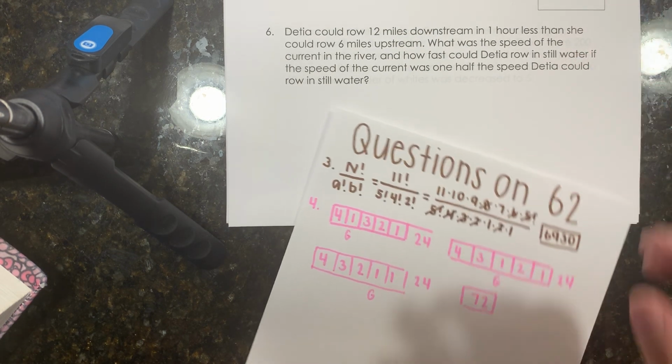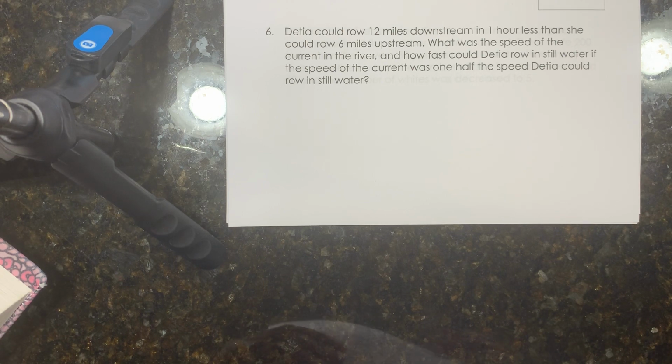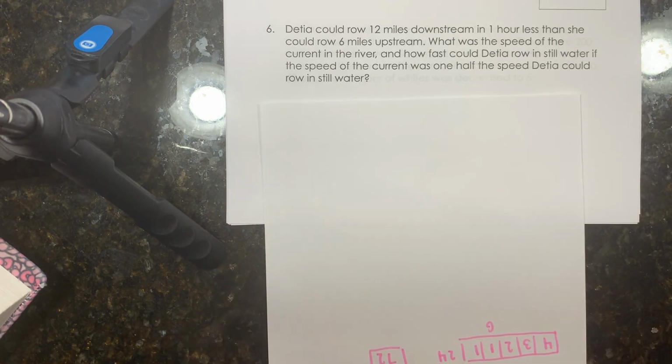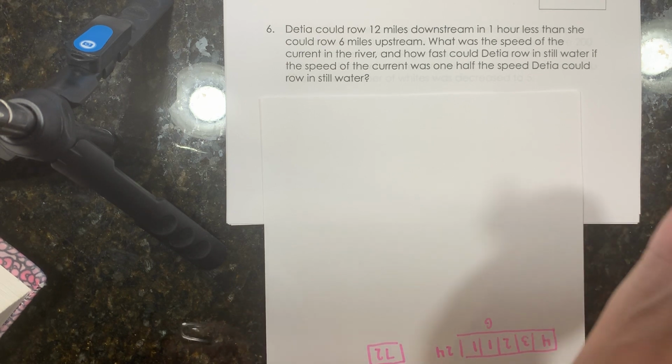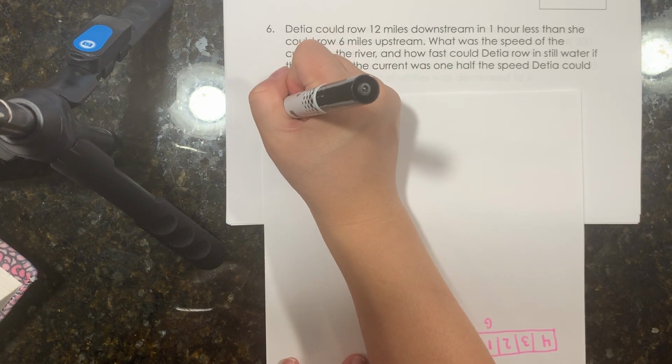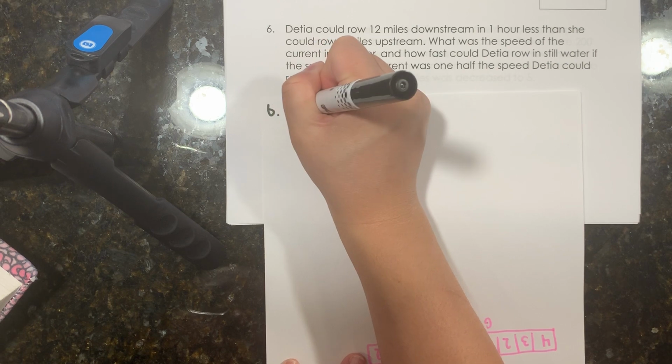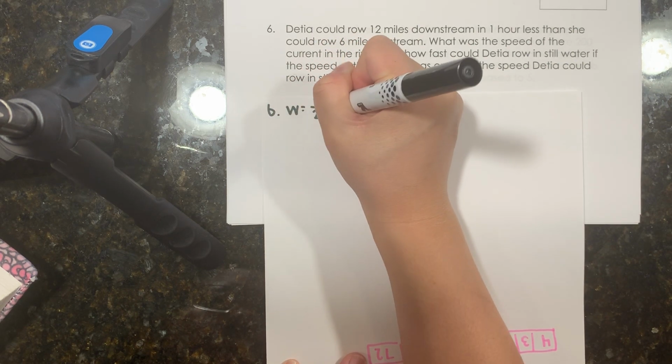Now moving on, we're going to look at number 6. So for number 6, we have Daisha could row 12 miles downstream in 1 hour less than she could row 6 miles upstream. What was the speed of the current in the river, and how fast could Daisha row in still water if the speed of the current was 1/2 the speed Daisha could row in still water? So the current, number 6, is half the speed of the boat.